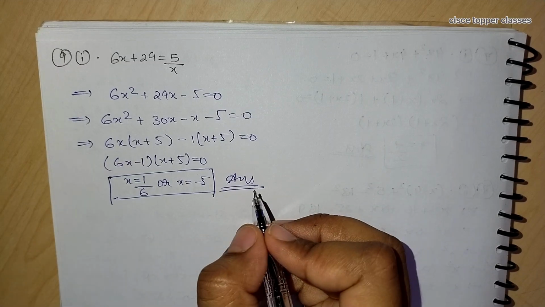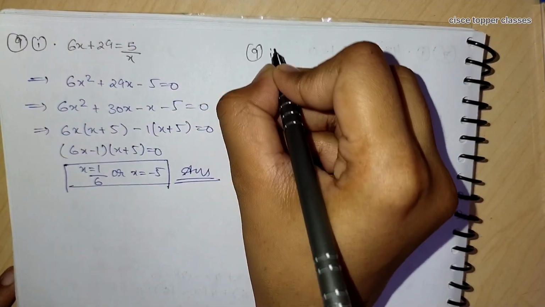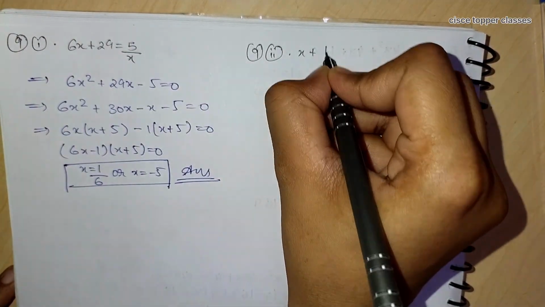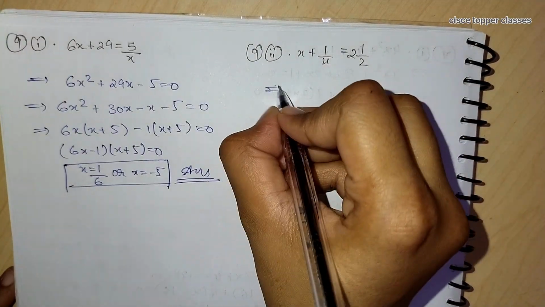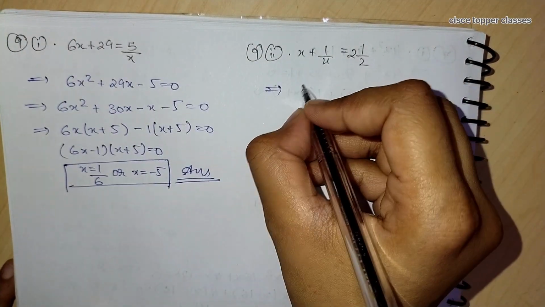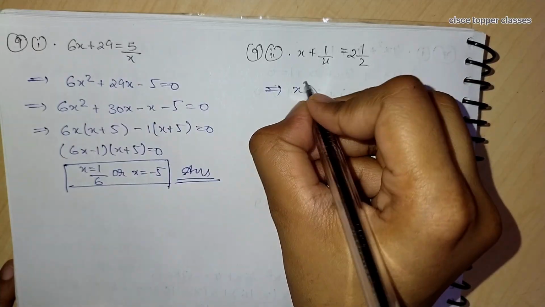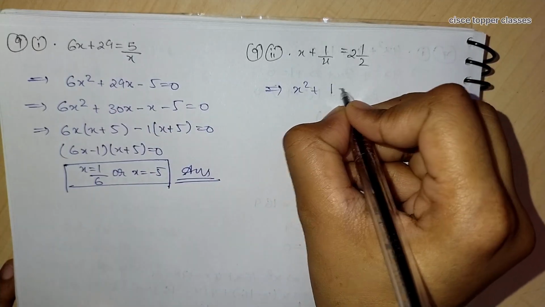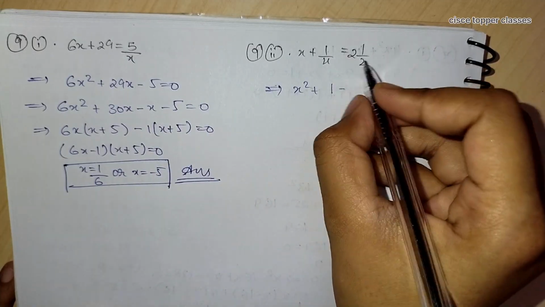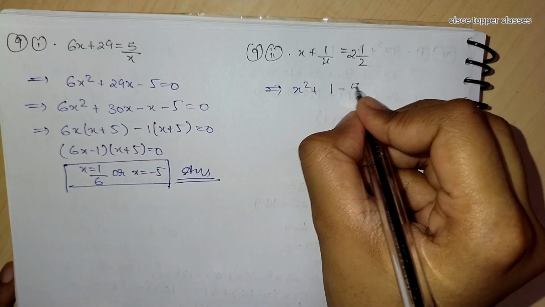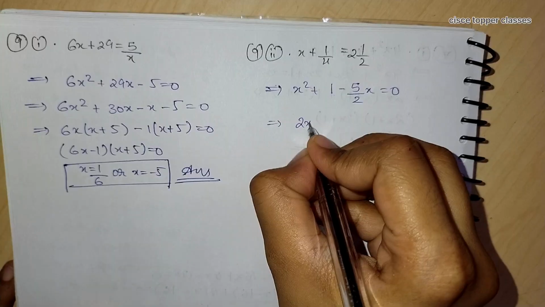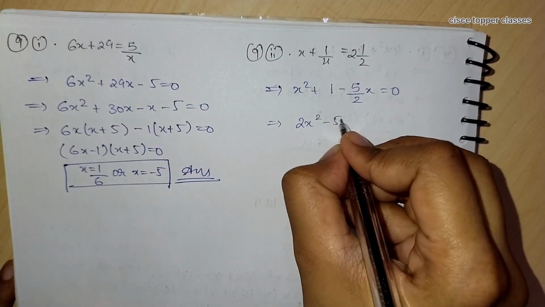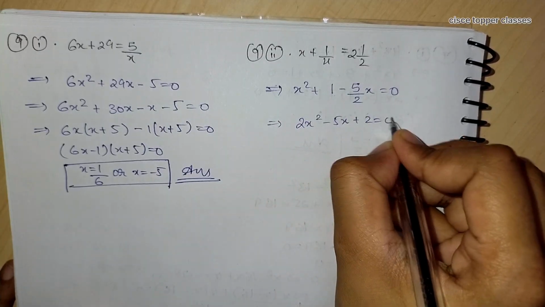Now ninth second part here is x plus 1 by x is equal to 2.5. So here we can write as, on taking LCM, x square plus 1 minus 5 by 2, 5 by 2x equal to 0. So here 2x square minus 5x plus 2 equal to 0.